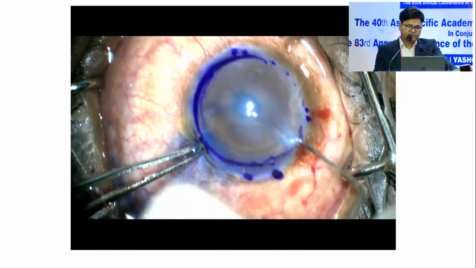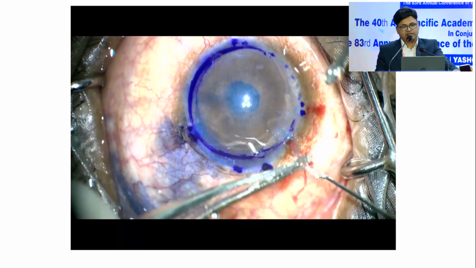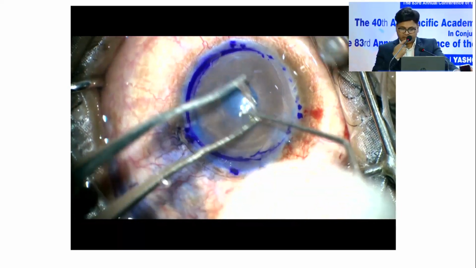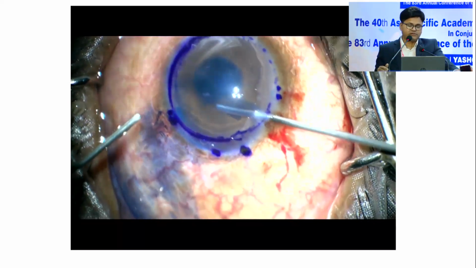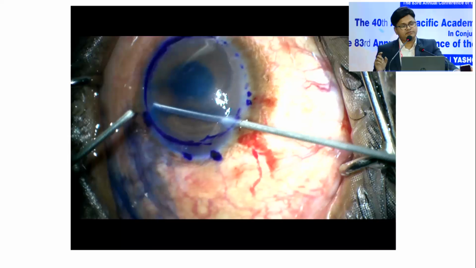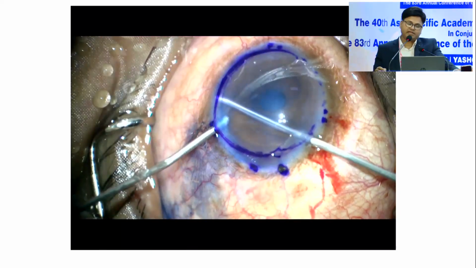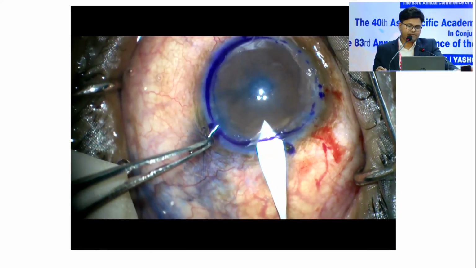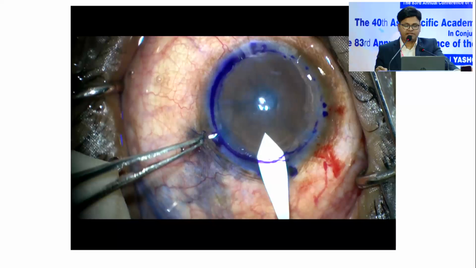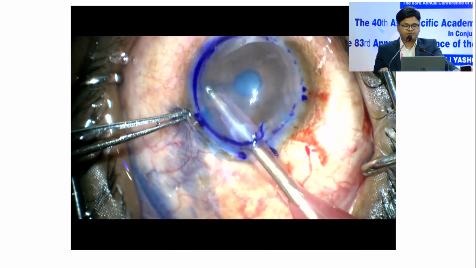And this Descemet scoring is done under Healon. If it is a pseudophakic patient, you can still do it under air, but in a phakic patient, it has to be under Healon cover or else you may hit the lens. PI is a must because these are phakic patients, and once you have scored, then you can take out the Healon with the IA probe.